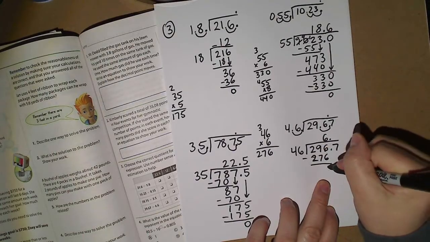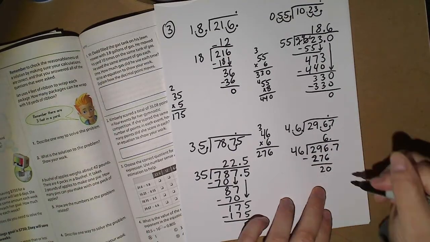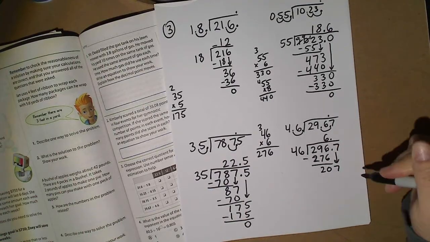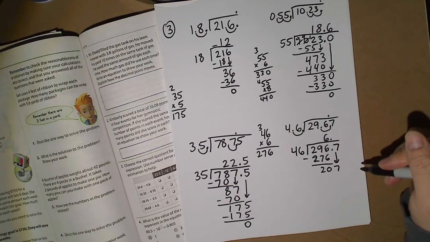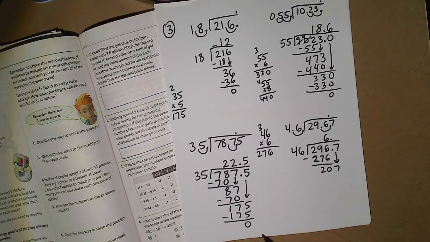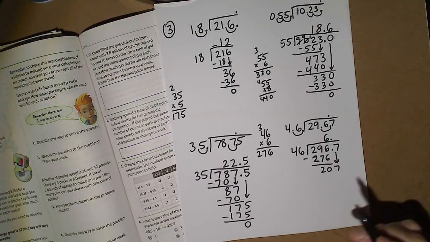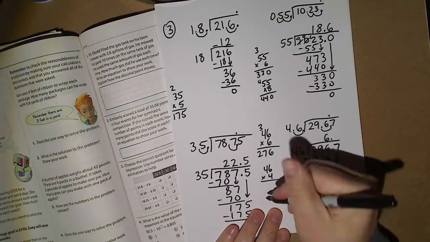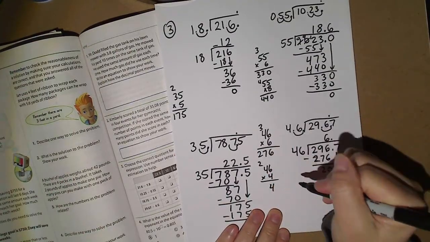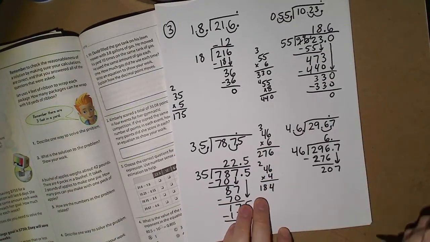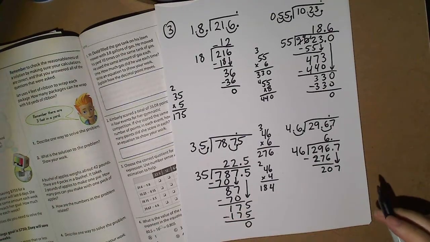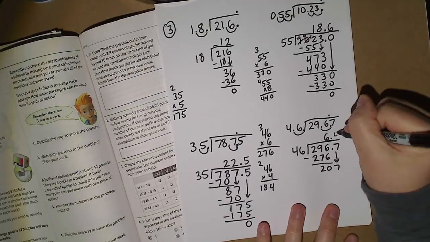And then I subtract. 6 minus 6 is 0. 9 minus 7 is 2. 2 minus 2 is nothing, so I get 20. I'll bring down my 7. 46 goes into 207 for sure. I just don't know how many times. Now I know 6 times was 276. I'm going to guess maybe 4 times, and I'm going to check that. 4 times 6 is 24. 4 times 4 is 16, plus 2 is 18. I get 184. Again, I don't think I could fit another 46 in there without going over 207, so that is correct. Put my 4.